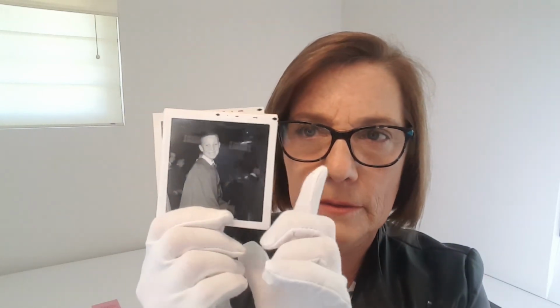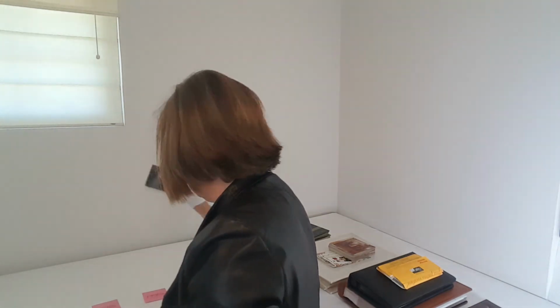Okay. Now, a lot of people have these kind of photos. These are much smaller, and they are black and white, little square photos. Very common in the 1960s. Some of them had scalloped edges, different things. So 1960s, beg your pardon, 1950s. They're going to go right there.